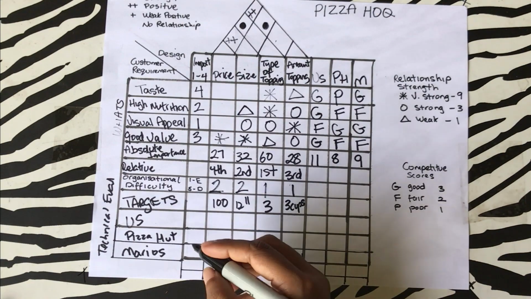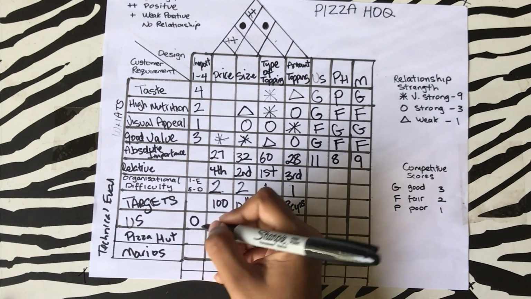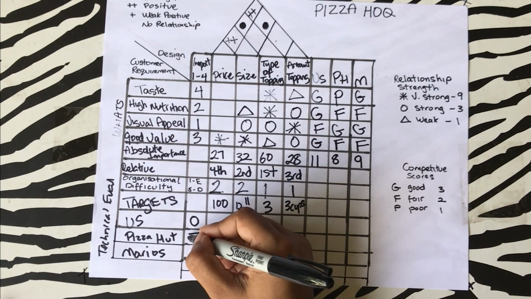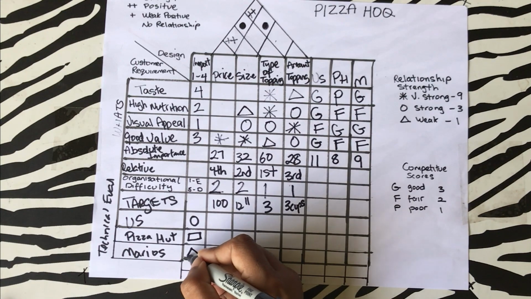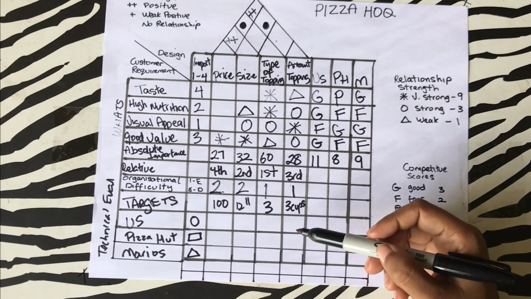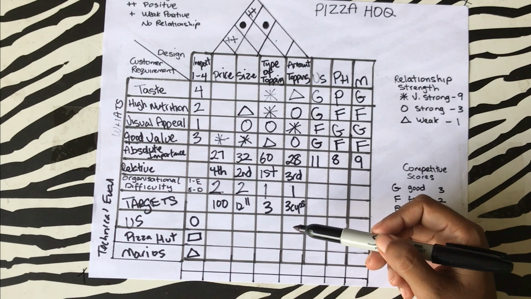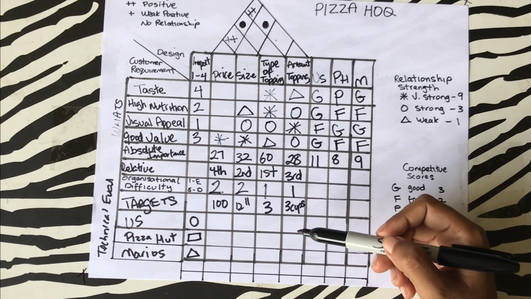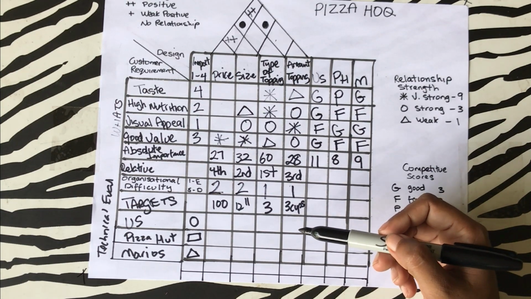So I would use a circle for us as a symbol. Pizza Hut would be looked at as a square, and Mario's, we would give them a triangle. Now in order to score our ability to achieve those targets, we are going to use a rating scale of 1, which is low, and 5, which is high.